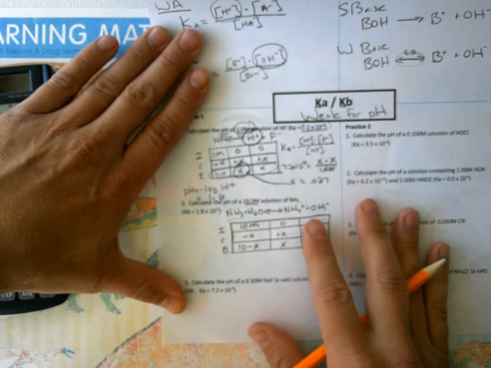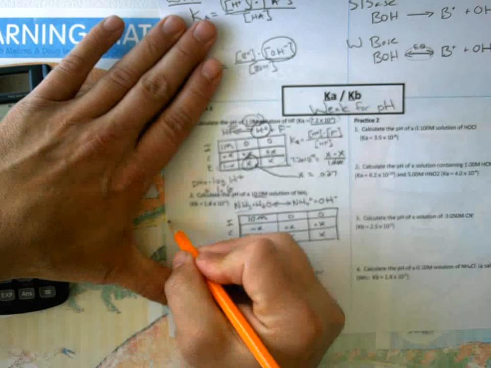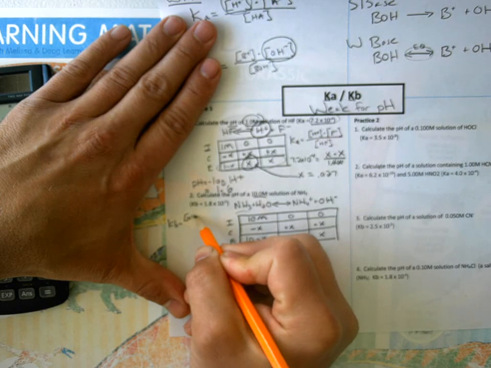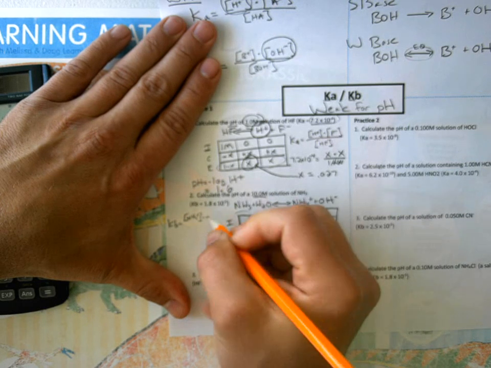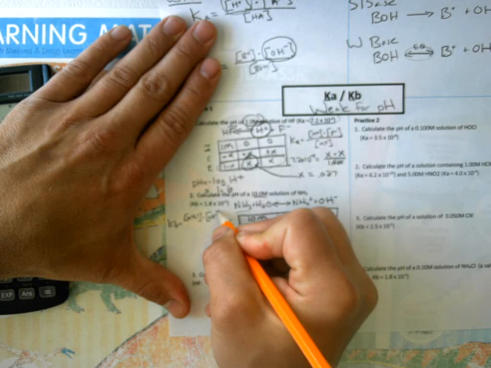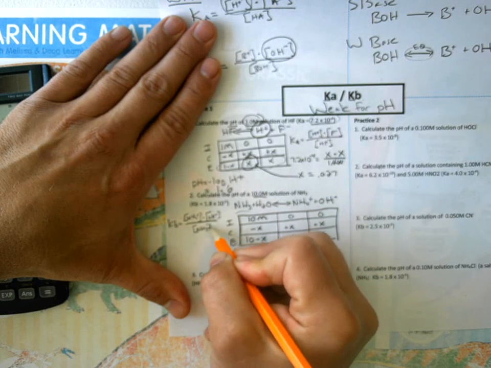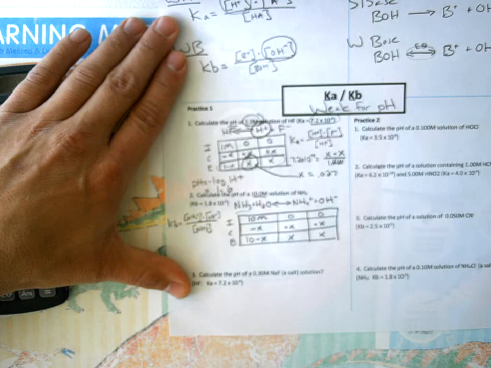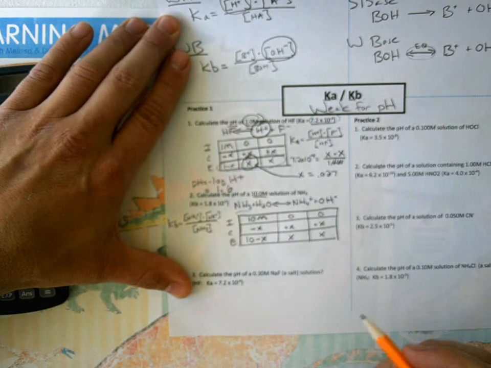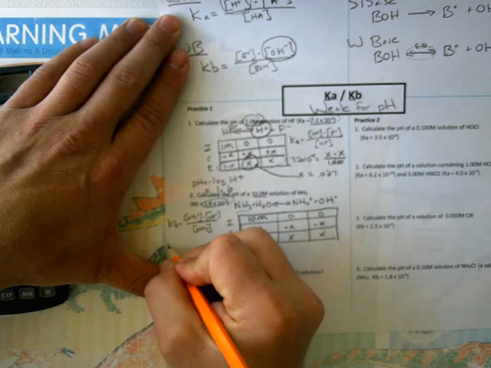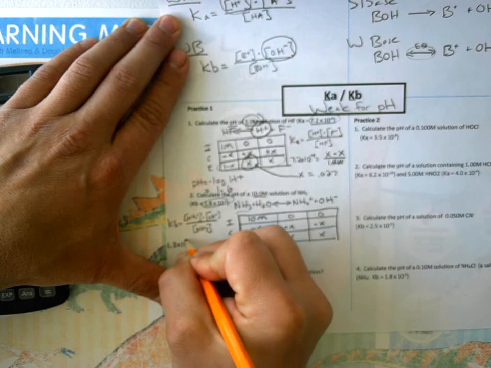So for this problem, Kb is going to equal the concentration of NH4 plus times the concentration of OH minus divided by the concentration of NH3. Again, I'm not putting H2O in here because that's a liquid and we don't put liquids in equilibrium problems. It gave me the Kb right here, it was 1.8 times 10 to the negative 5th.